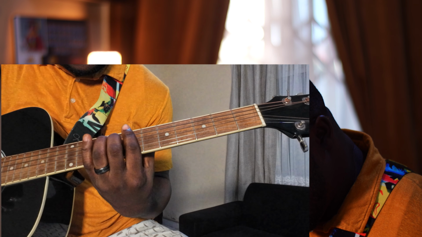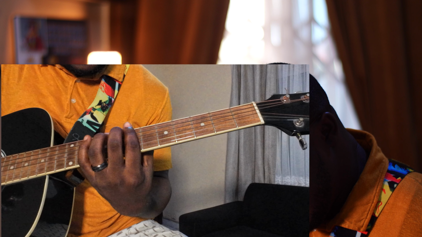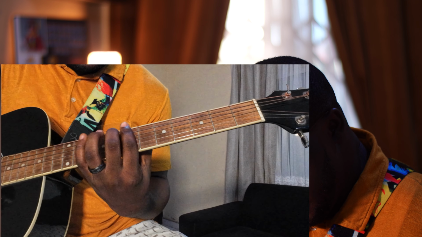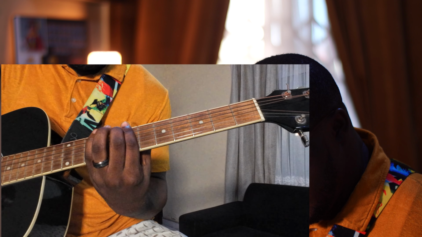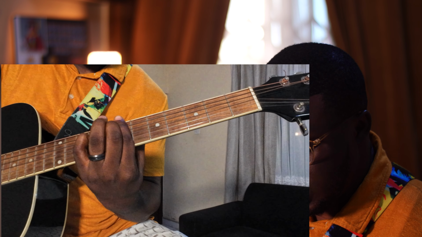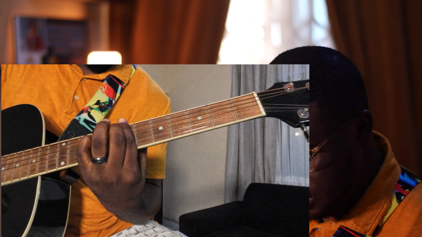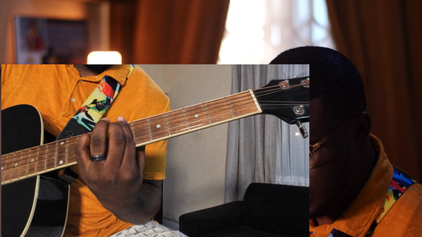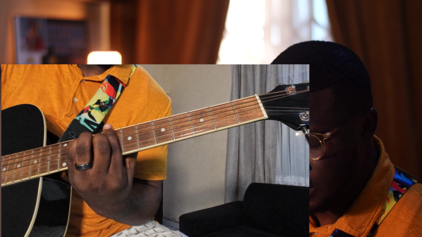Then ti, re, fa: ti, re, fa, so combine to form the ti chord, which is a diminished chord. Yes, and then do.